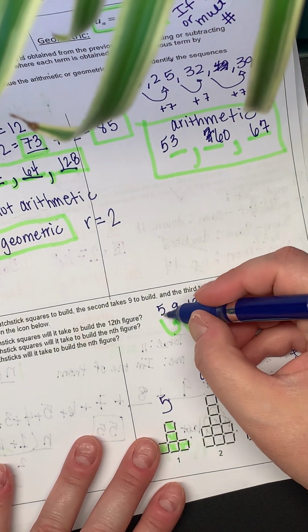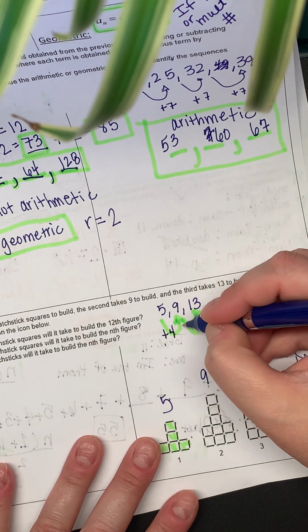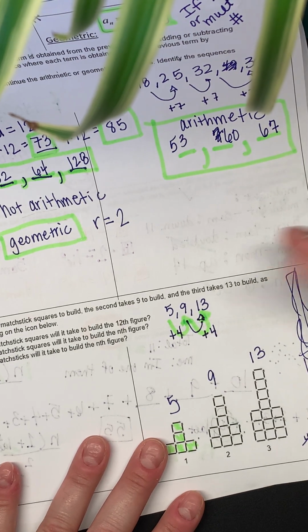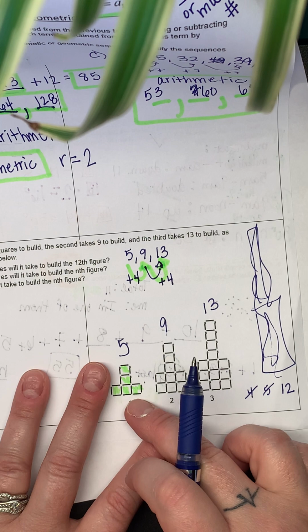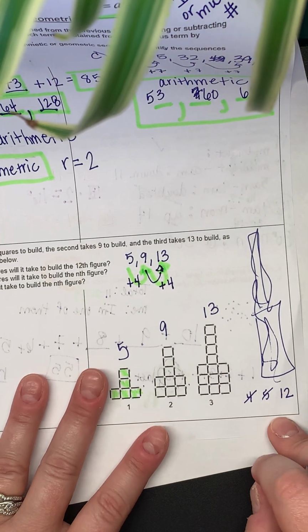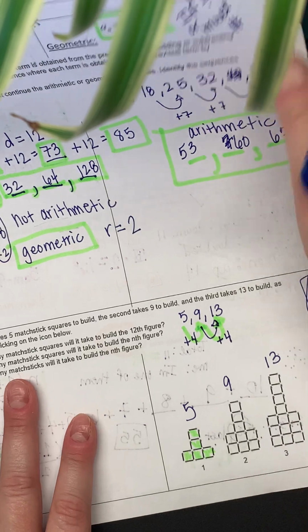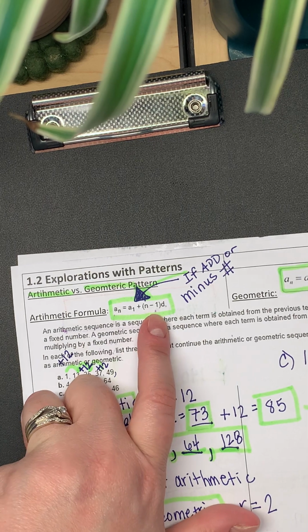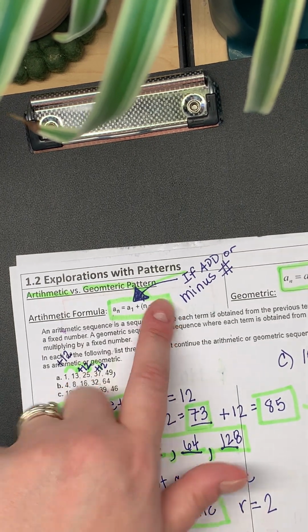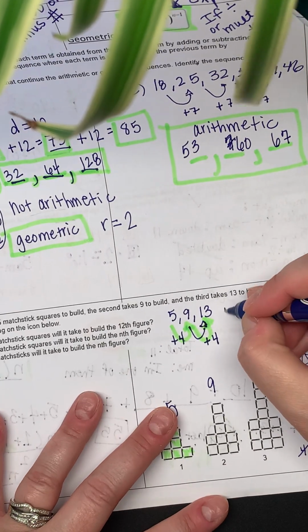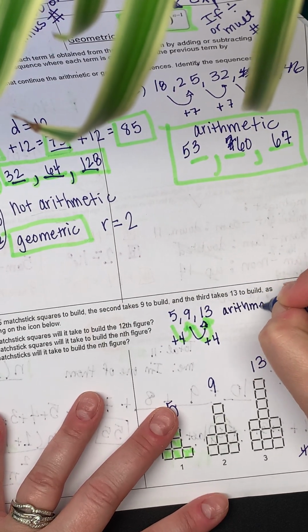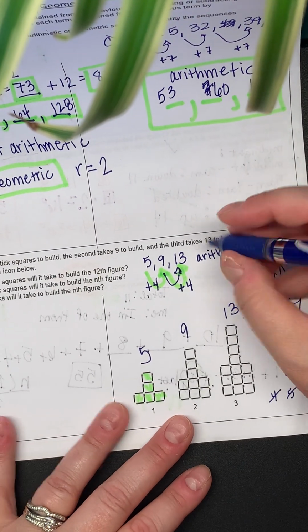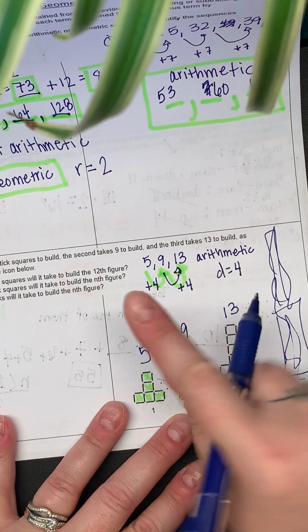And we can. To get from 5 to 9, you add 4. To get from 9 to 13, you add 4. So that's exciting, but we still don't want to draw all the way to the 12th figure. We're lazy. I'm lazy. So this is where we're actually going to use the formula. So since we could add or subtract the same number over and over and over, it's an arithmetic sequence. Arithmetic makes you sound super fancy. Okay, so this is arithmetic, and the D is 4, and that's the difference.